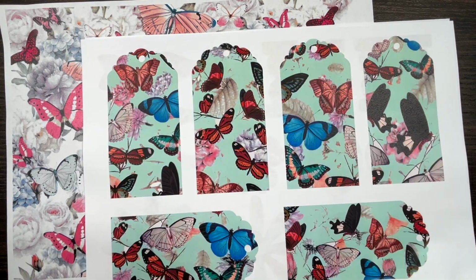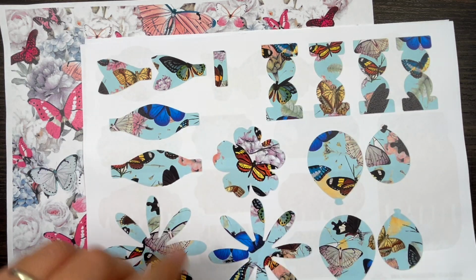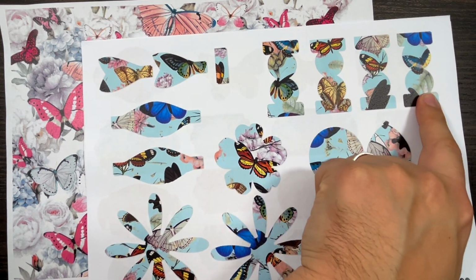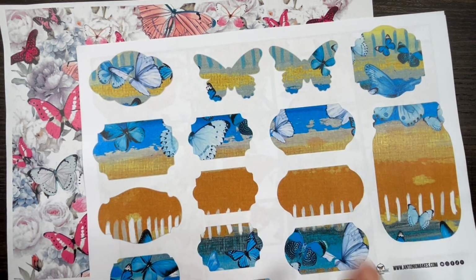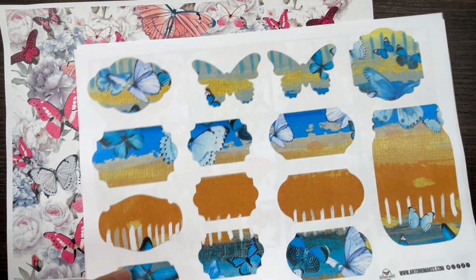Love this. Tags, embellishments. You got some tabs. If you make journals, you can use this as tabs. Again, little labels and butterflies.